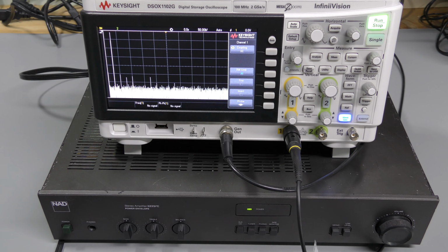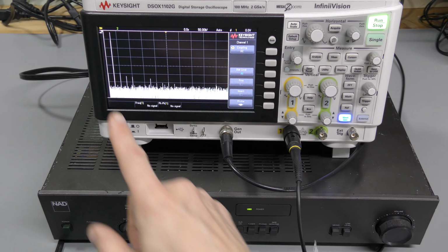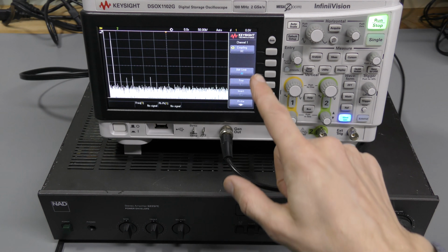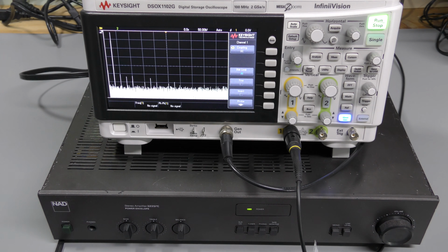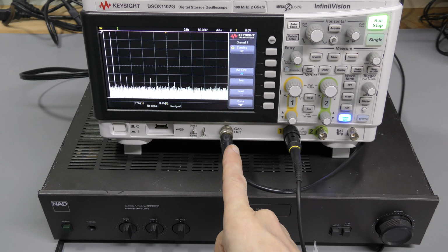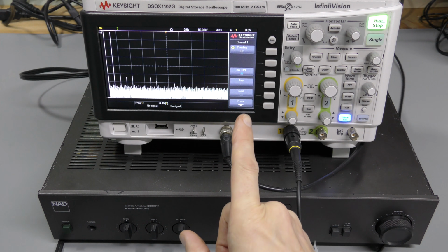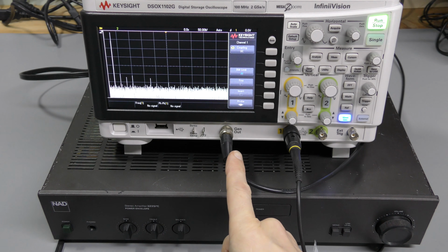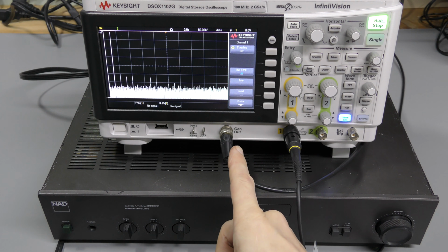And how can we look at the frequency response? One way would be to sweep across this range and enable some sort of max hold or persistence. But unfortunately, this built-in generator does not have a sweep capability, except a special case, and I'll get to that later.